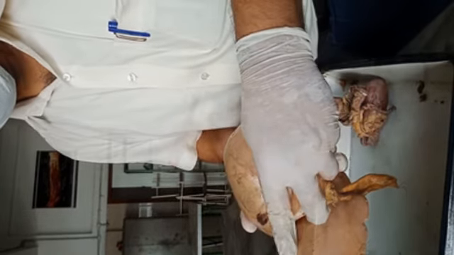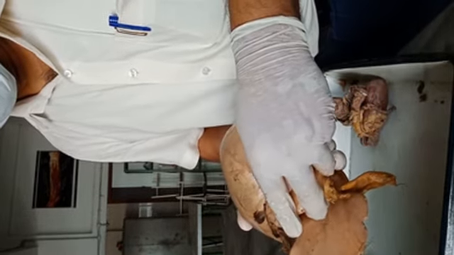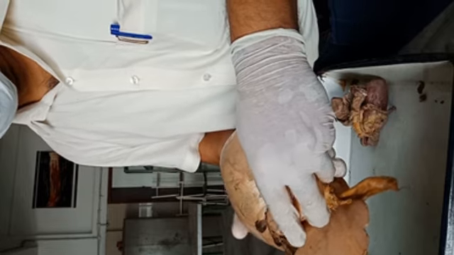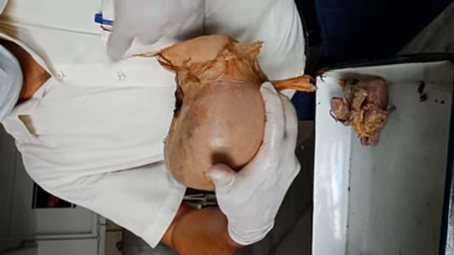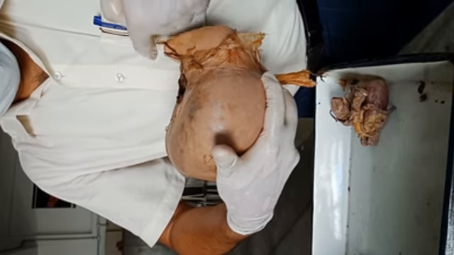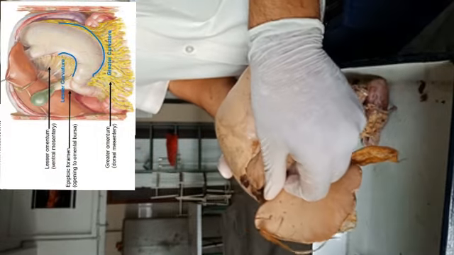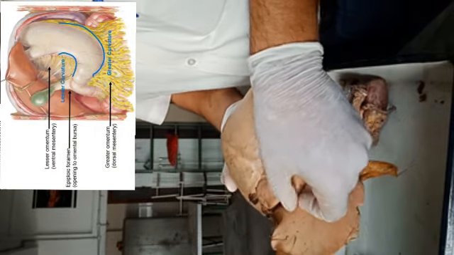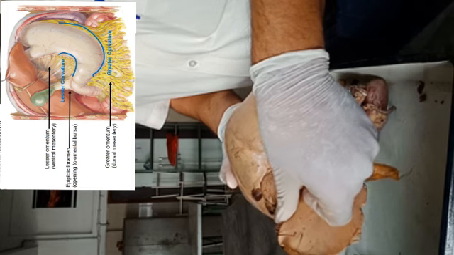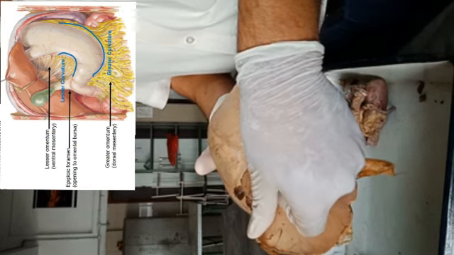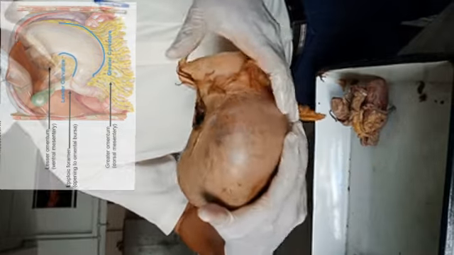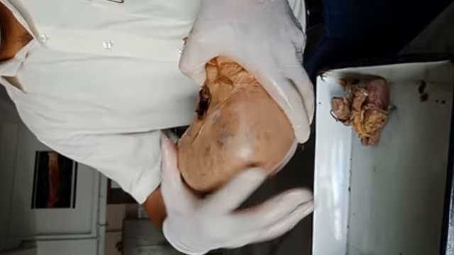And the posterior surface of the left lobe is related with the abdominal part of the esophagus, as you can imagine. If the stomach is like this, here is the abdominal part of the esophagus and a little bit of the fundus. So this posterior surface of the left lobe is related with the abdominal part of the esophagus and the fundus of the stomach. So this is all about the relations of the diaphragmatic surface.